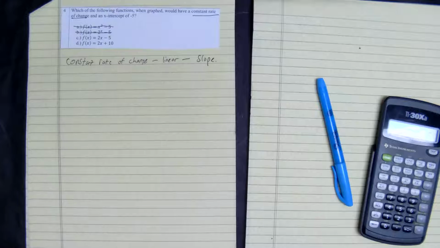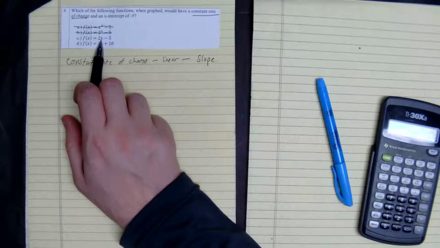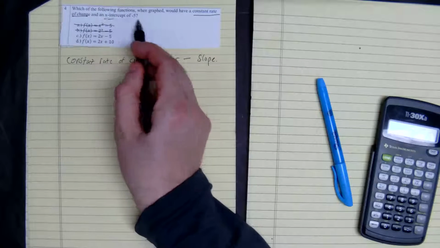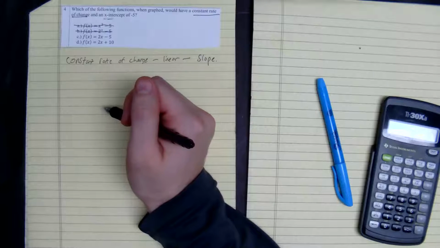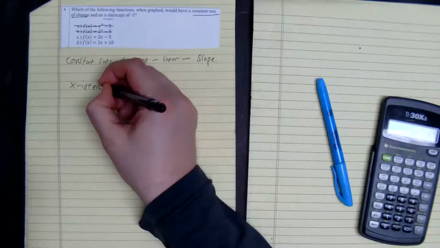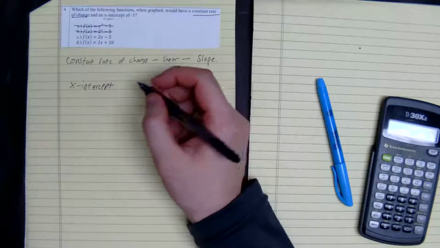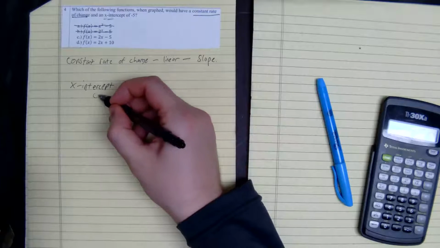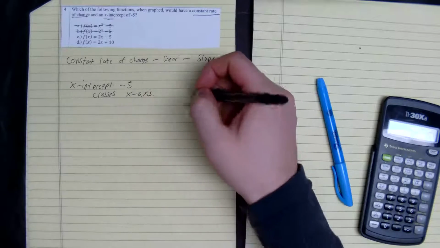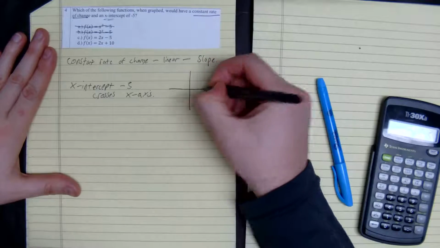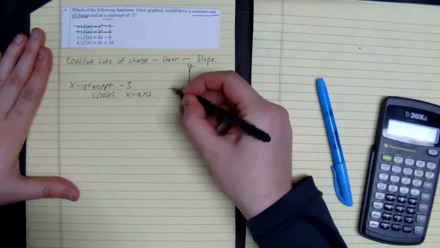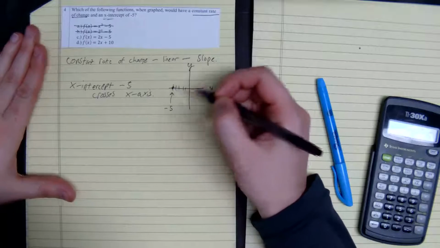Okay, so when we look at this, we have two choices. 2x minus 5 and 2x plus 10. We want an x-intercept of -5. To get an x-intercept, x-intercept means it crosses the x-axis. So if I were to give you a visual, this is my x-axis, y-axis, 1, 2, 3, 4, 5. That would be my -5.